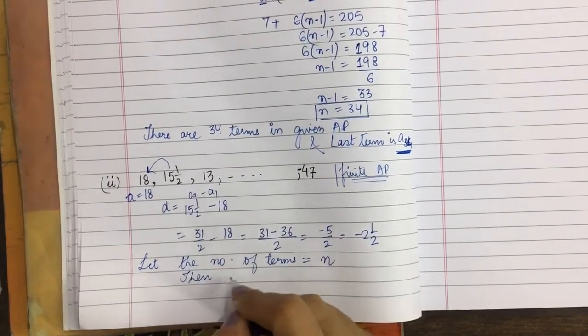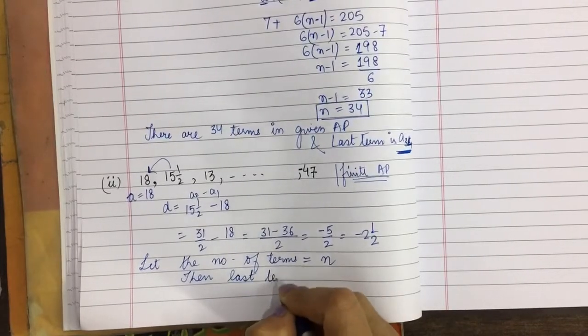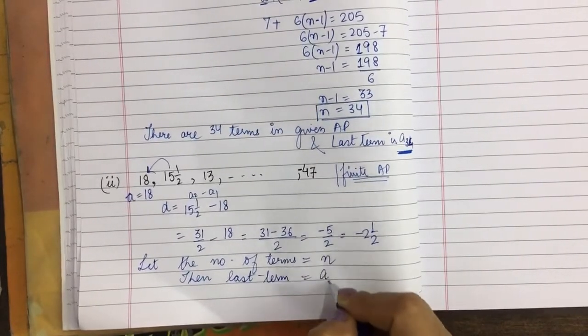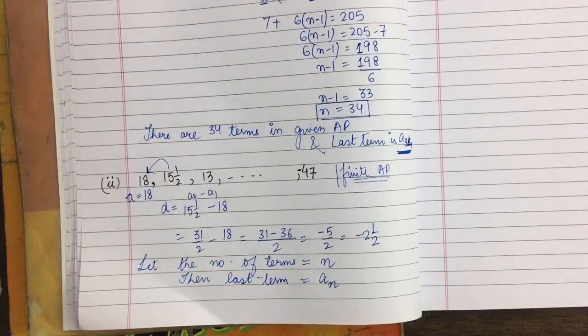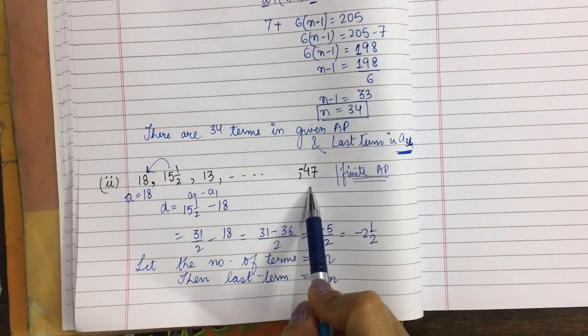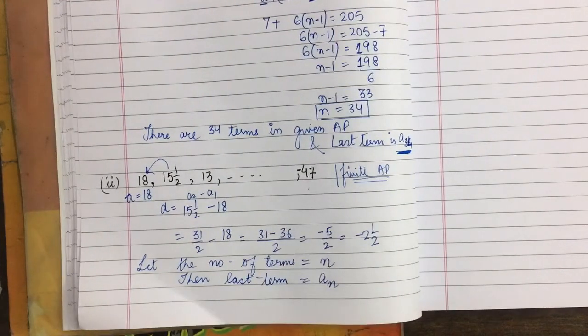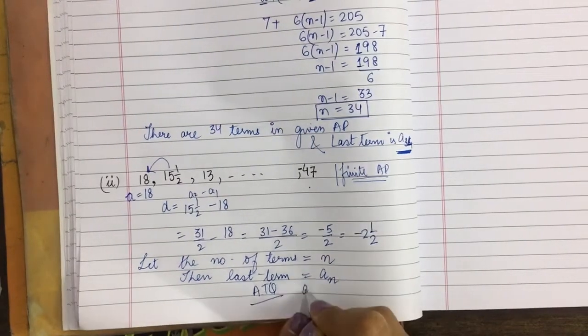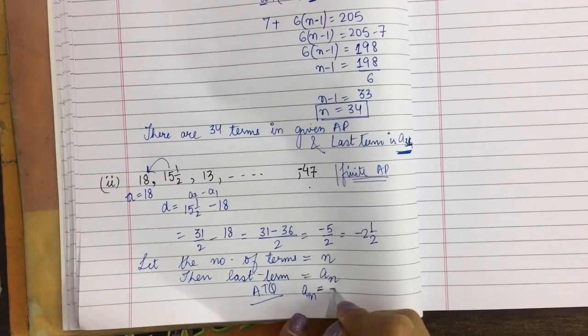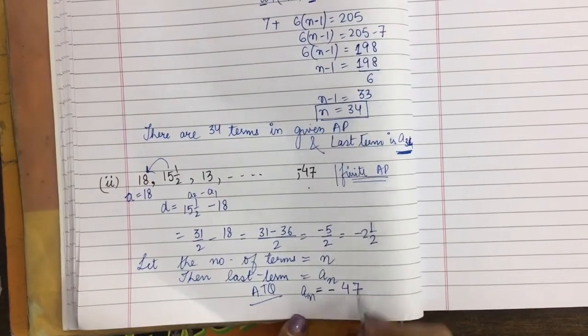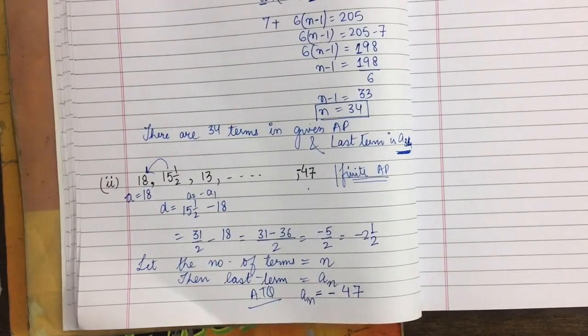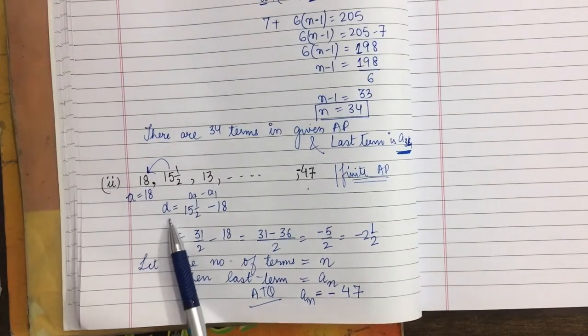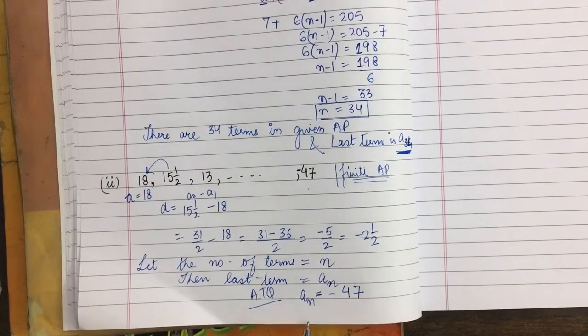Then the last term will be an, and according to the question the last term is minus 47, and that's how I'm going to obtain n. I'm going to use the formula for the nth term, simplify my equation by using the values of a and d. I'll be able to find out n.